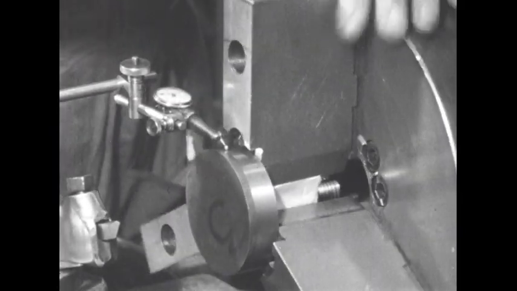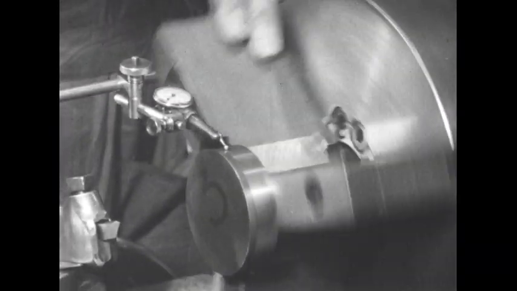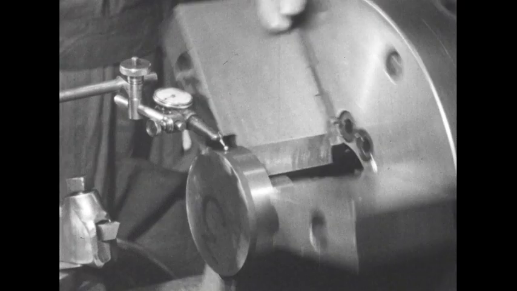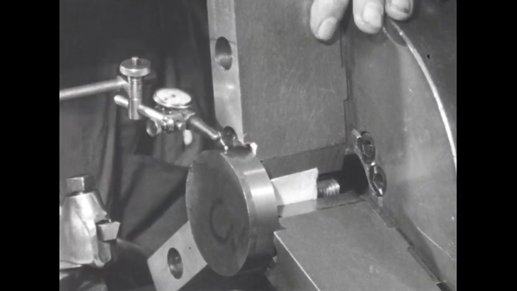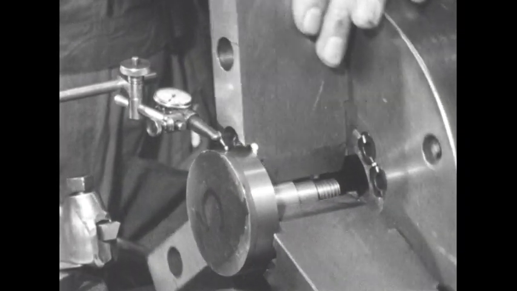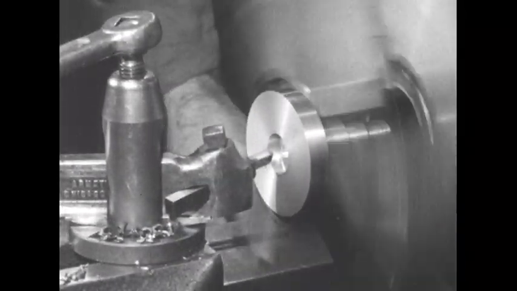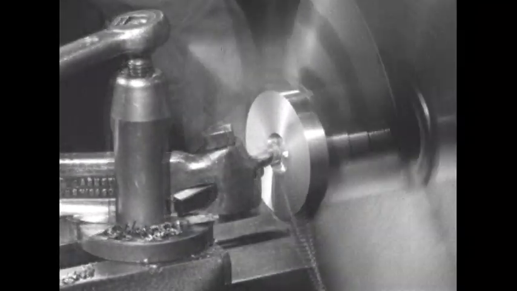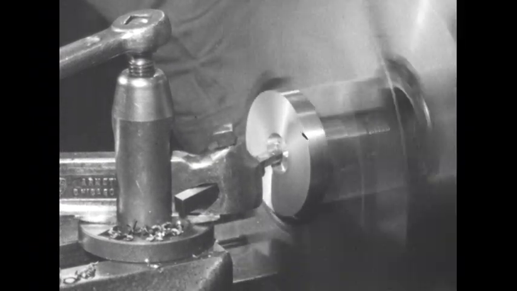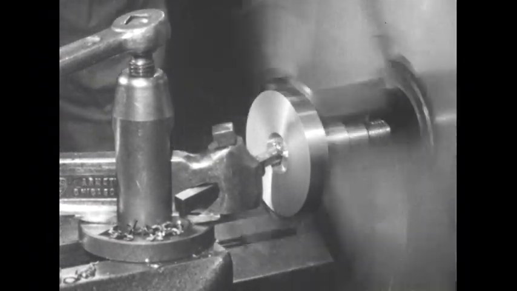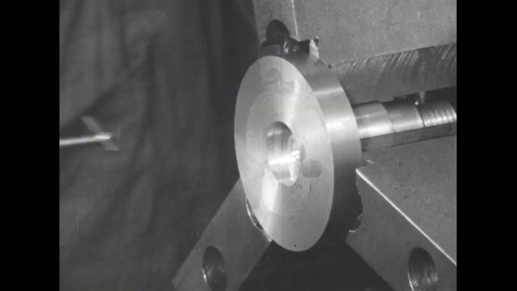So the workpiece is rotated by hand and the chuck adjusted until the specified concentricity has been found, when the chuck is tightened. Now the 1-inch bore can be cut in the lathe within the specified concentricity. A special telescopic gauge is used to check this inside dimension.